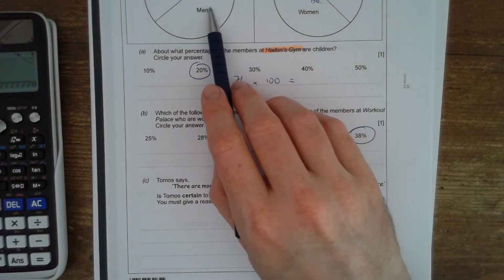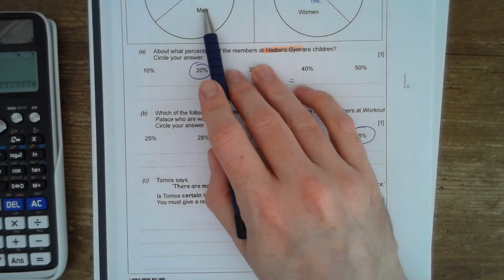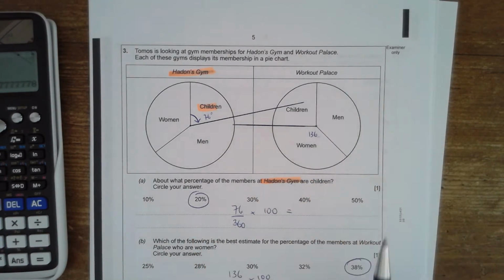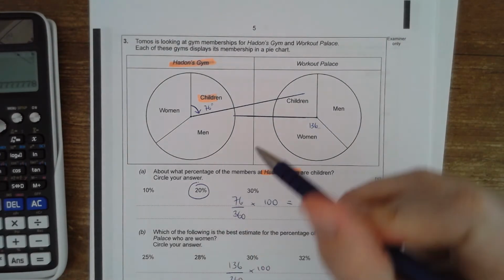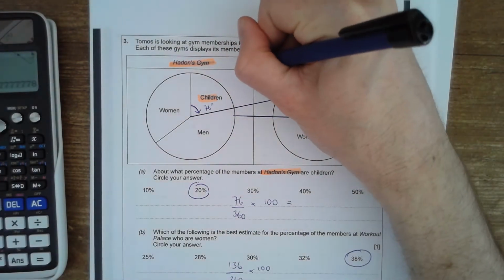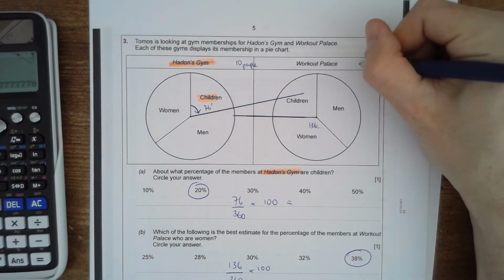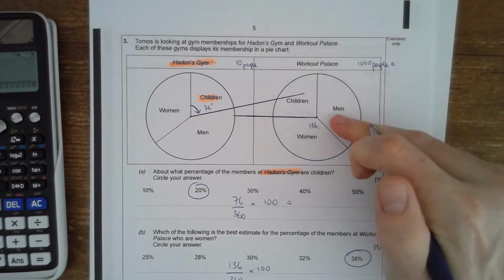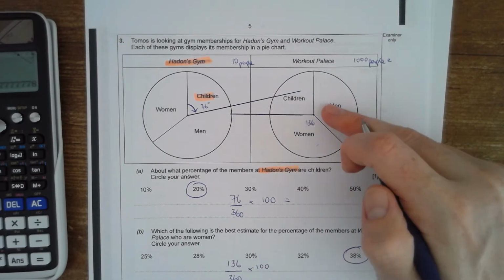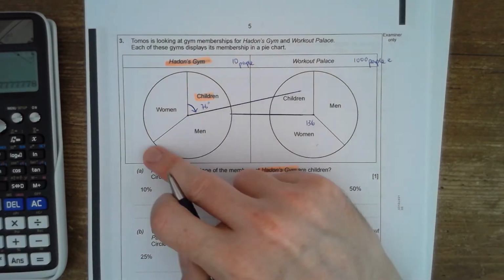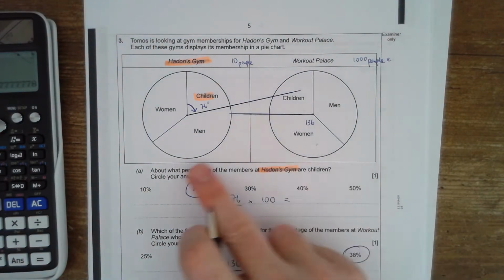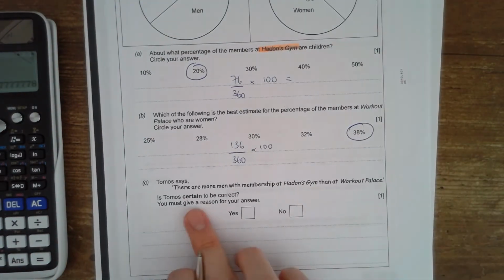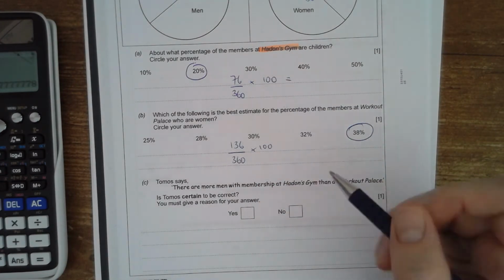Even though the men piece of the pie chart here in Haddon's gym is bigger than the piece of the pie chart here in Workout Palace, we're not told how many people here. If there are literally 10 people here, and then like 1,000 people here, then that would represent more people, because that's nearly half of the pie chart's about 500, whereas that's nearly half, but of 10 people would be 5, so this one would be bigger if that was the case. Okay, so we cannot be certain just because the pie chart shows a bigger chunk.